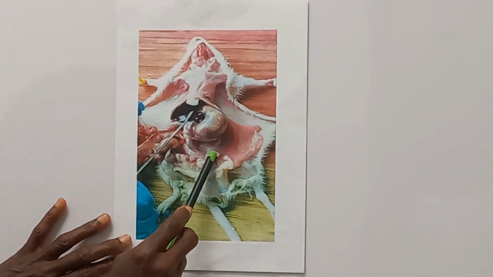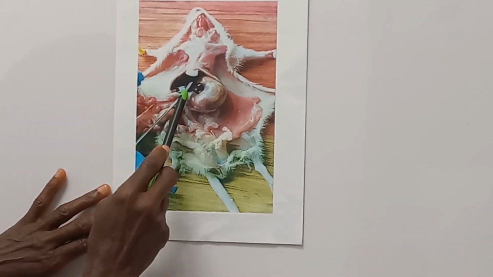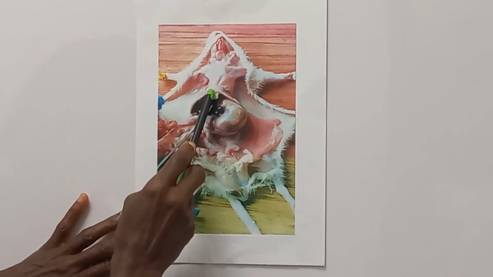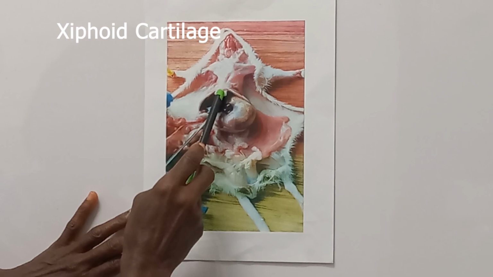This is a male. This structure is called uterus masculinus. All of them are in the abdominopelvic cavity. And here is the thoracic cavity. Here is the xiphoid cartilage.